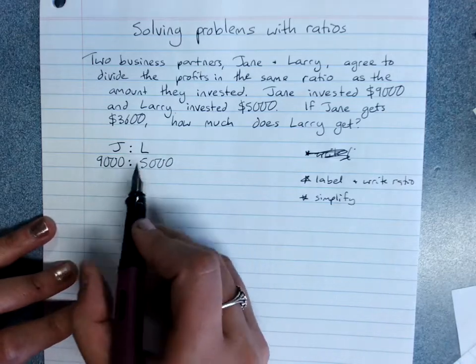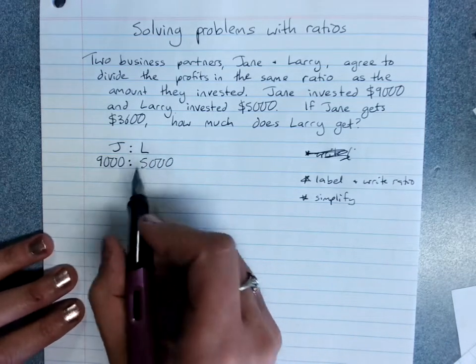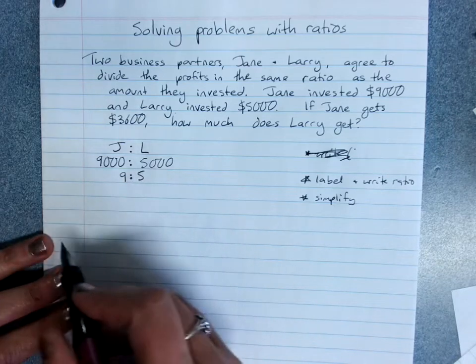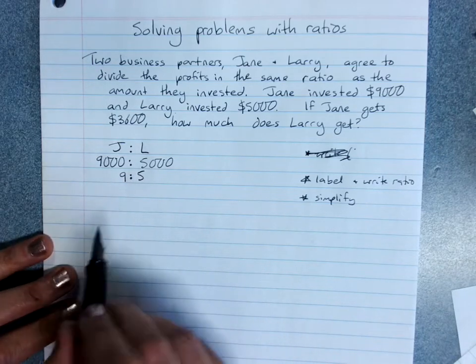So obviously this has a highest common factor of 1,000. So the ratio of their investments was 9 to 5. The ratio of their profit gained needs to be the same.